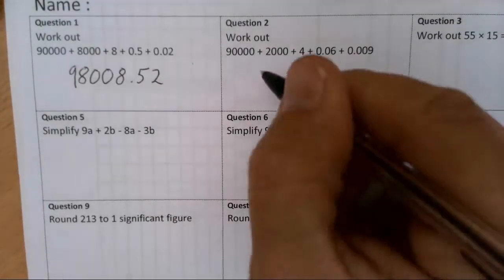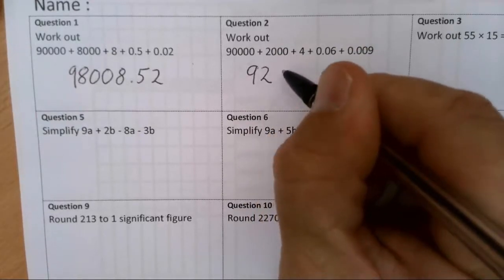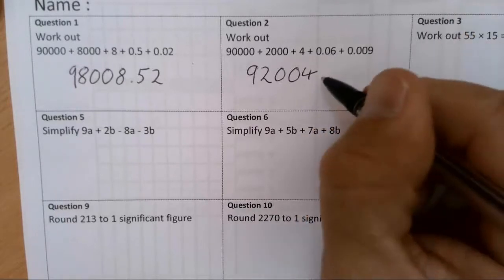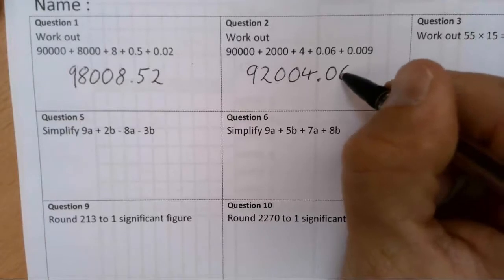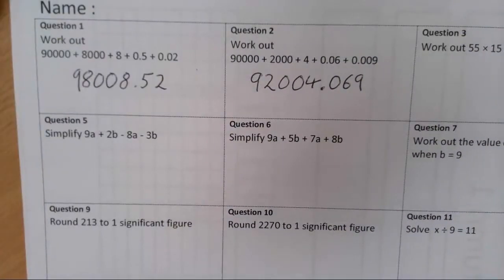And for this one, similar, I've got the 10,000s column, the thousands column, nothing in the hundreds, nothing in the tens, nothing in the tenths, a 6 in the hundredths, and a 9 in the thousandths column.